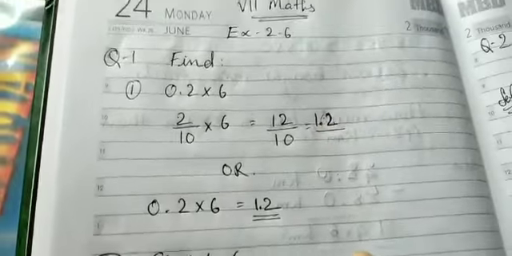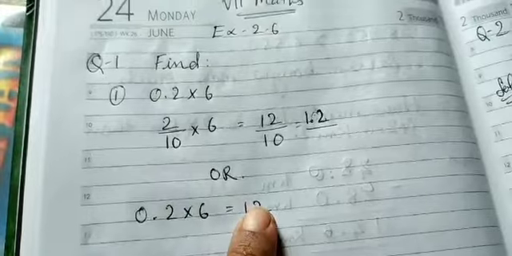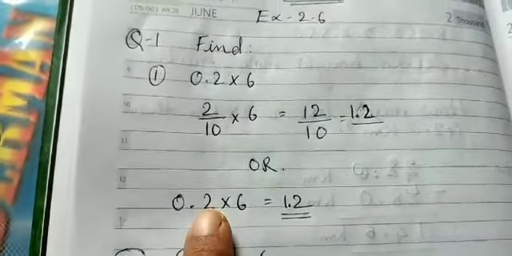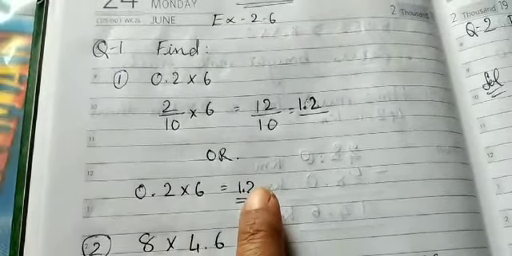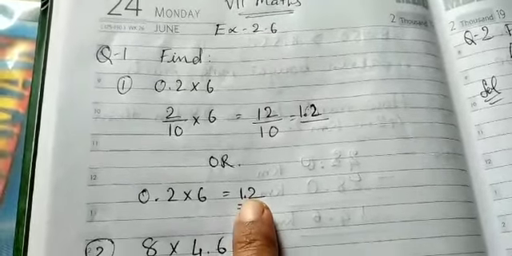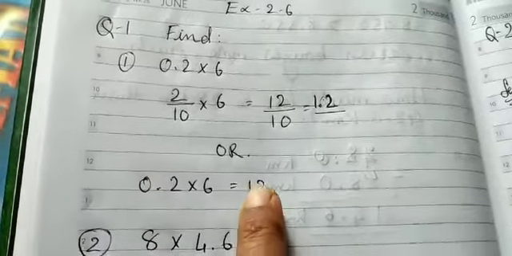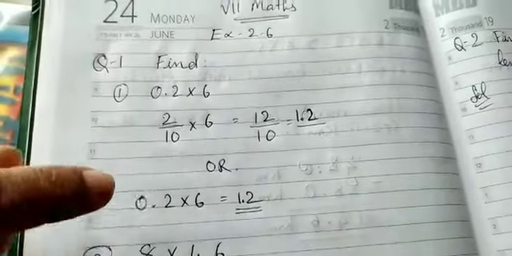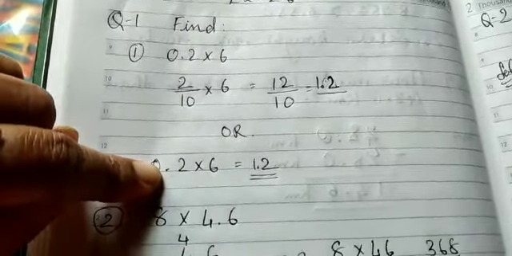Or else, very simple, simple multiplication, 2 sixes are 12. And how many decimal places are there? You count. Here you have one decimal place. So finally in the answer we have to leave one decimal place after the decimal point. So from right hand side we'll count one digit and then you put the point. So 1.2 will be the final answer. Directly from here to here you can jump. It's your choice.